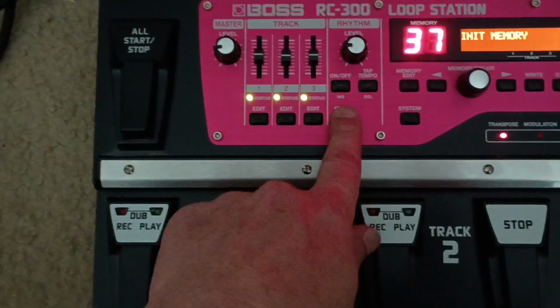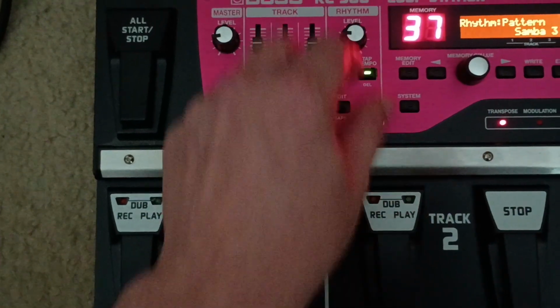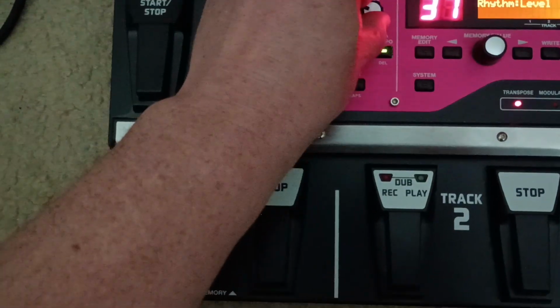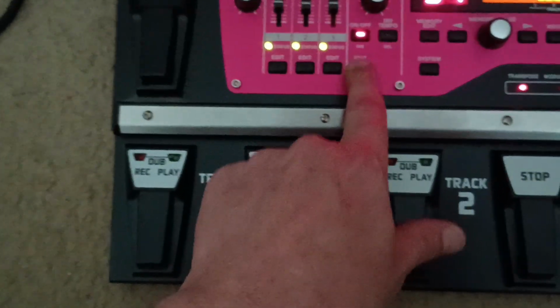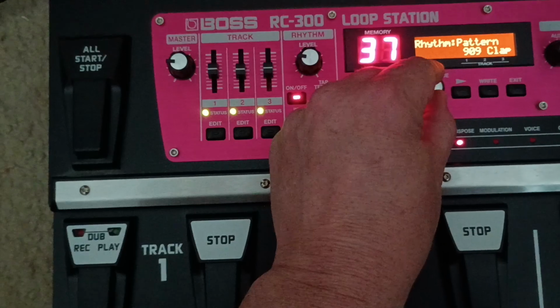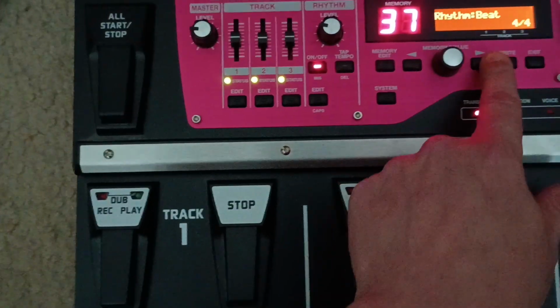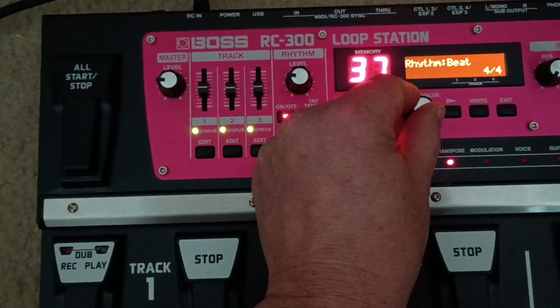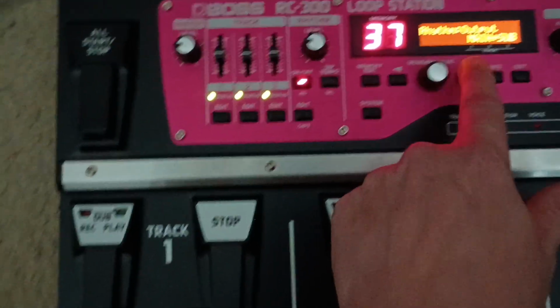This is the rhythm section. So if you can change the level of that, you have a tap tempo here. If you hit edit, you'll see the pattern over here. You can change the settings that way. There's some different time signatures if you want to change that. You can just kind of scroll through these. This is how you edit all the parameters. Everything's pretty much editable.